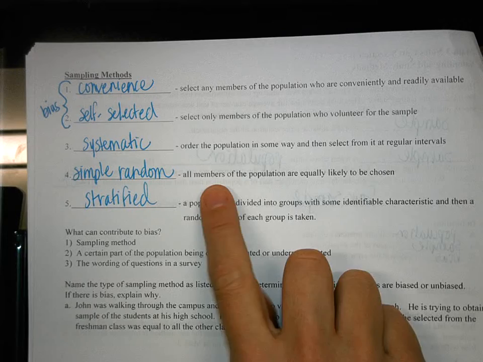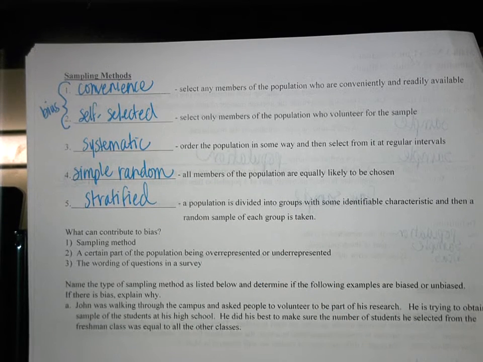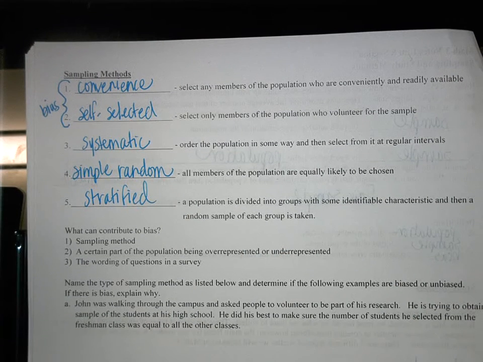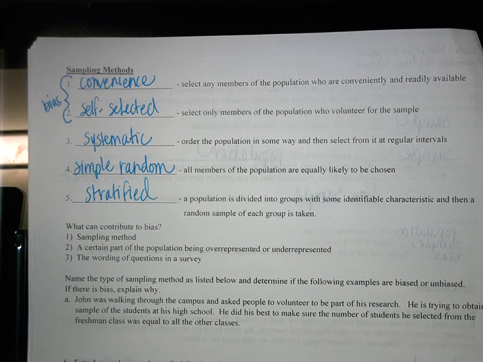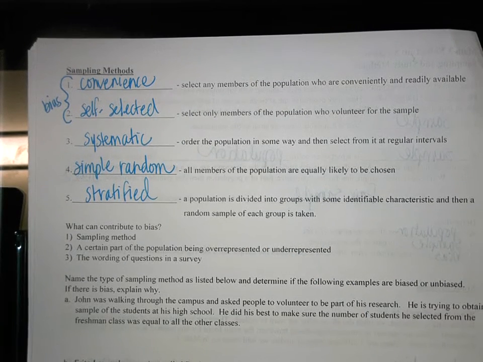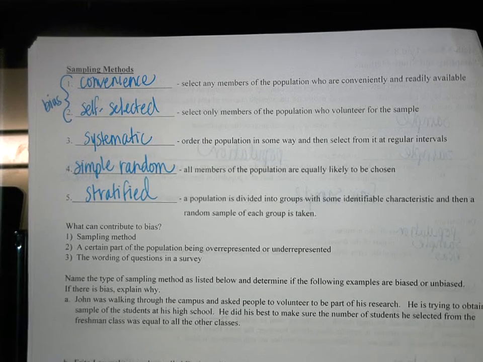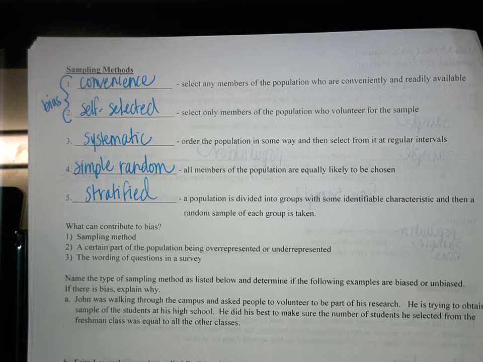Okay, simple random is just like me pulling the sticks. You're just randomly choosing people. Okay, and so there's not bias because I'm not reading the names or anything. I'm just pulling one. So that's a simple random. You have all the members and every single person has an equal chance to be chosen. Stratified is where you group them. So let's say, for instance, at our high school, we group you guys as freshmen, sophomores, juniors, and seniors, and then within each group, we take a random sample from that group. So stratified is where you're grouping them and then taking random samples within those groups.